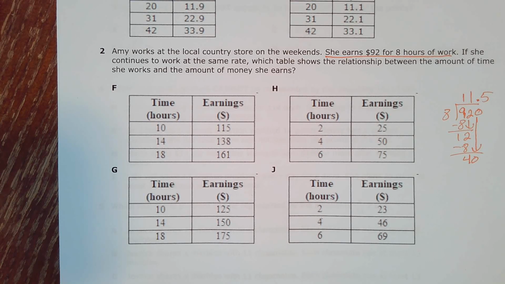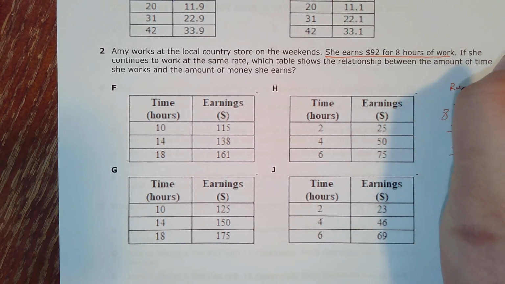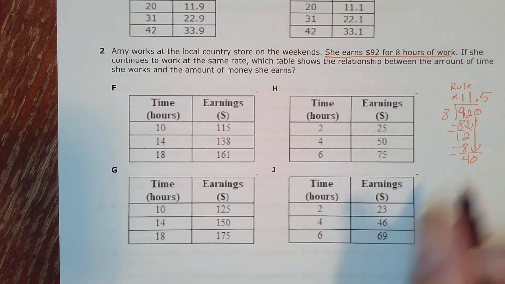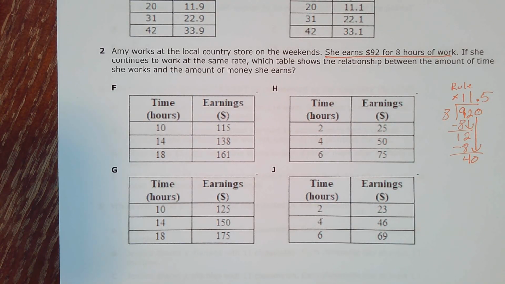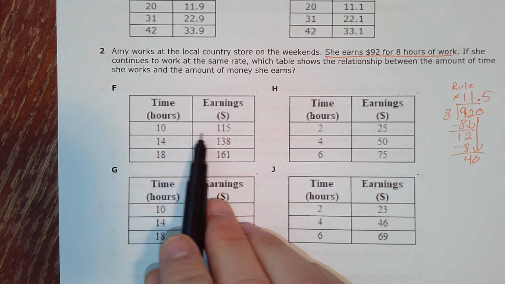So we know now it's going to be a multiplicative relationship, and we know that it's going to be times 11 and a half. Okay, cool. So this is important. This is our rule, right? It's times 11 and a half. All right, cool, awesome. So let's just see if we can find that same relationship with our first table.